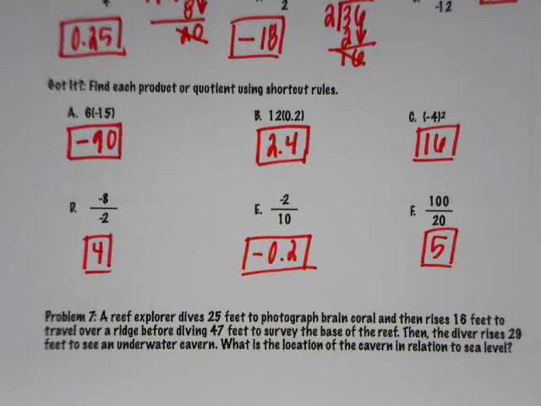All right. So now we're going to just do a couple of word problems. Don't freak out. They're very simple word problems. For problem 7, a reef explorer dives 25 feet to photograph brain coral and then rises 16 feet to travel over a ridge before diving 47 feet to survey the base of the reef. Then the diver rises 29 feet to see an underwater cavern. What is the location of the cavern in relation to sea level?